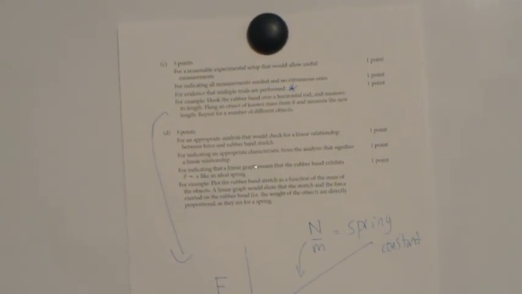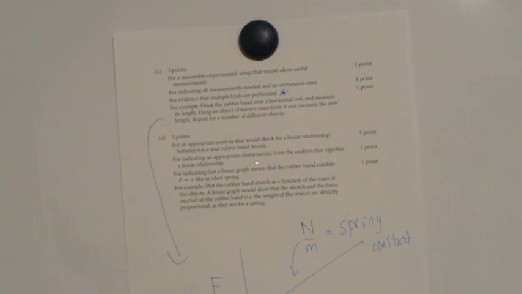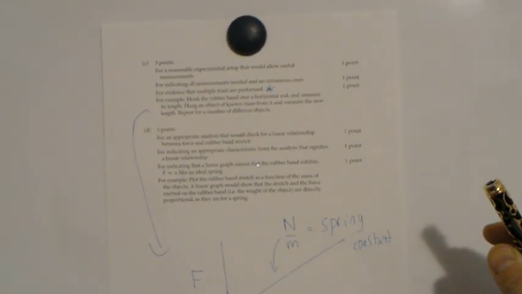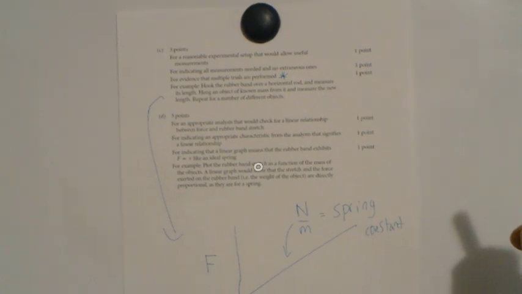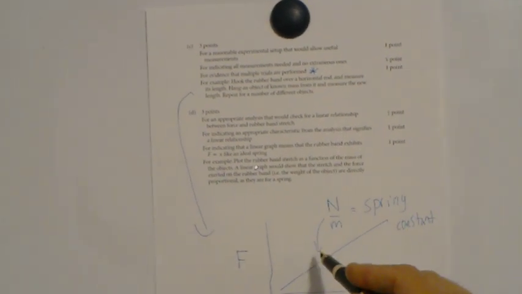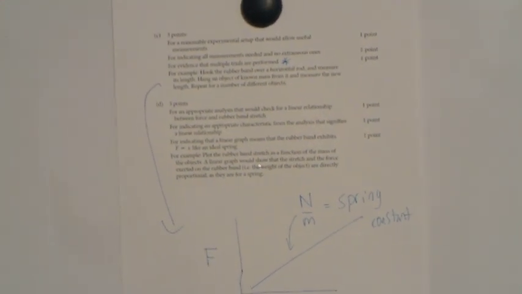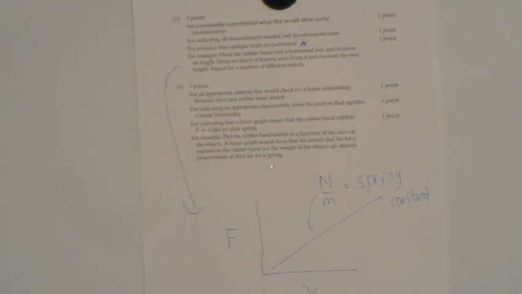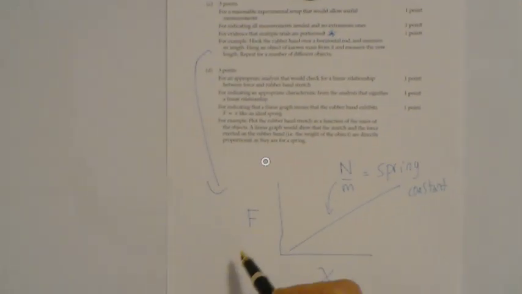Okay, part D. For an appropriate analysis that would check for a linear relationship, 1 point. For indicating an appropriate characteristic from the analysis that signifies a linear relationship, as shown here. For example, plot the rubber band stretch as a function of the mass of the object. A linear graph would show that the stretch and the force exerted on a rubber band are proportional, as they are for a spring. So you could also do this with the mass.